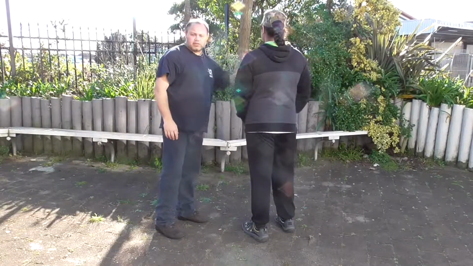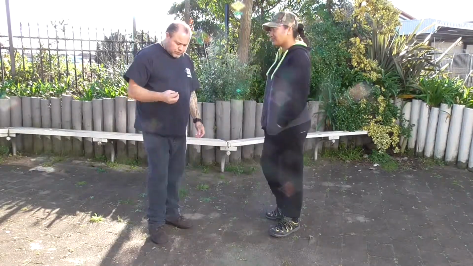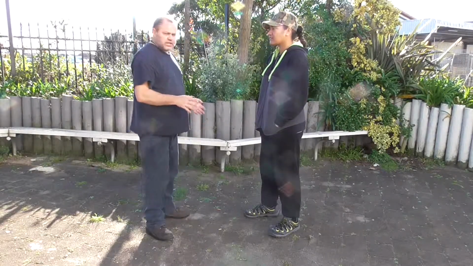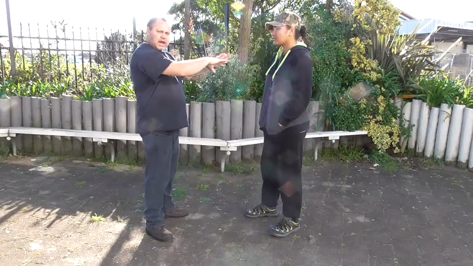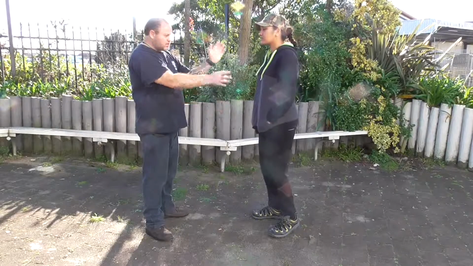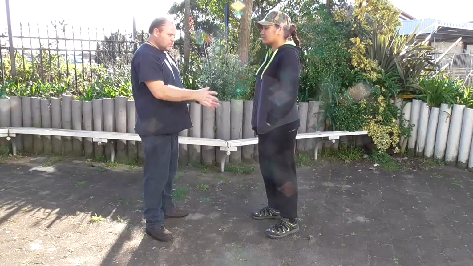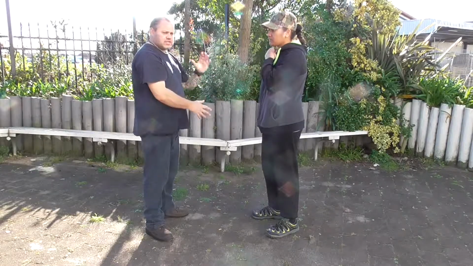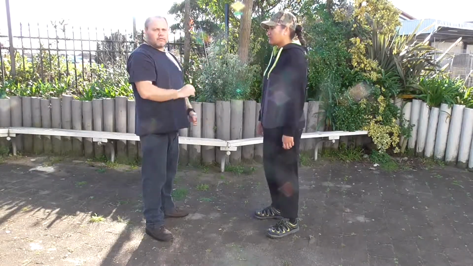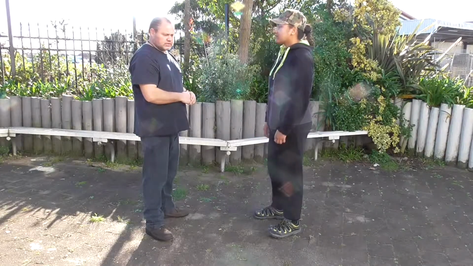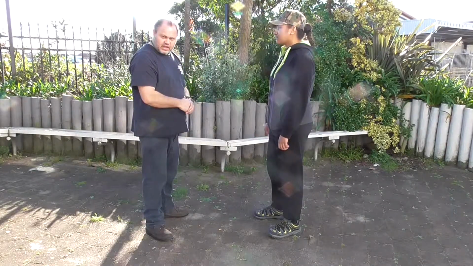So when we're dealing with an assailant, we always want to position ourselves where we have a part of the other person in our centre. This is our strong area. We must position ourselves so that the other person is in our centre, or a part of them is in our centre that we can use to attack the other person, or should I say defend ourselves.